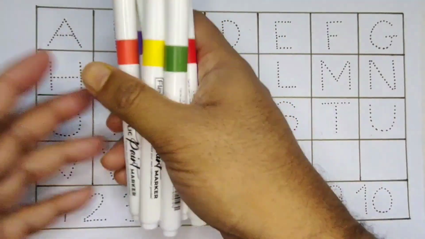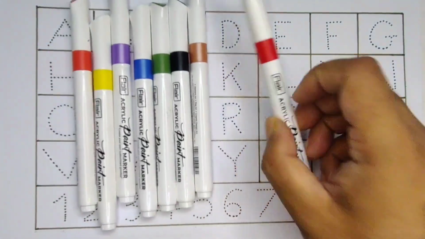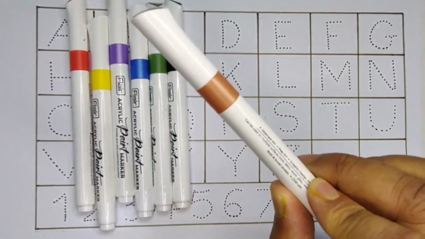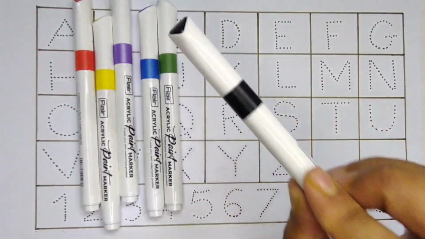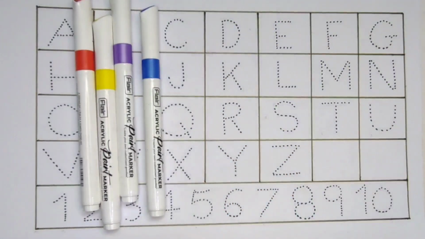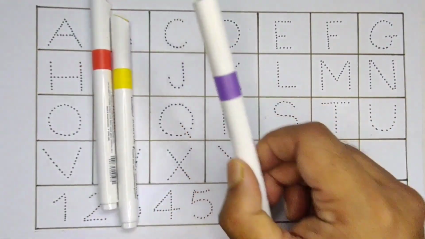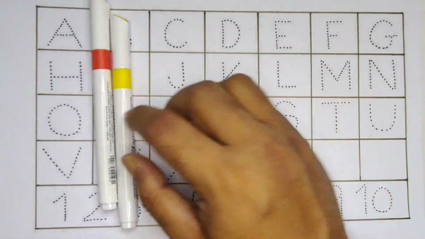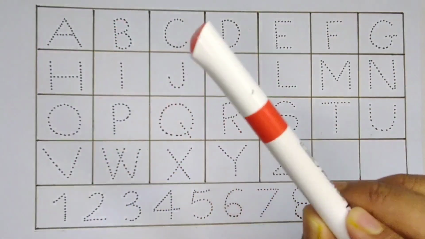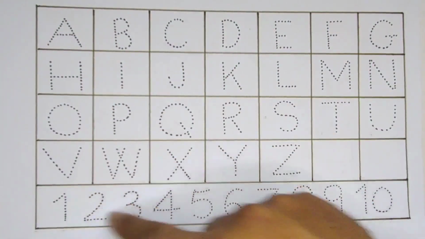Hello kids, let's learn the colors. Red color, chocolate color, black color, green color, blue color, purple color, yellow color, and red color. Now let's learn the alphabet and the numbers.